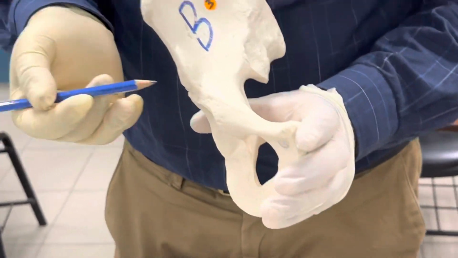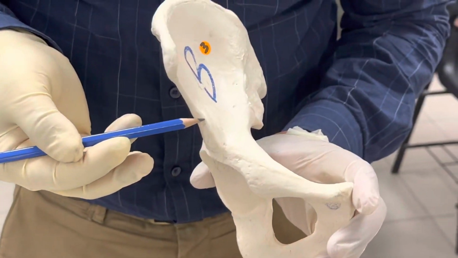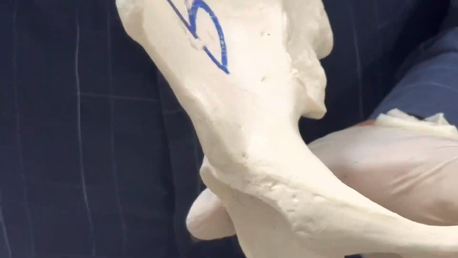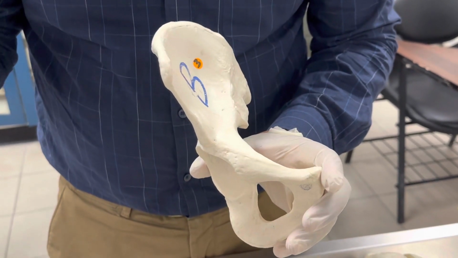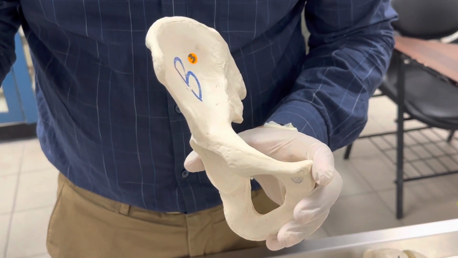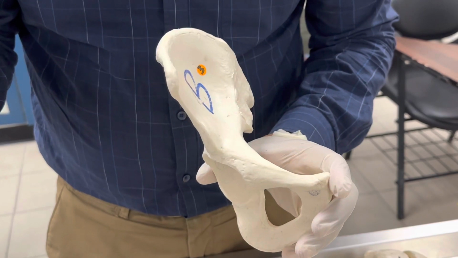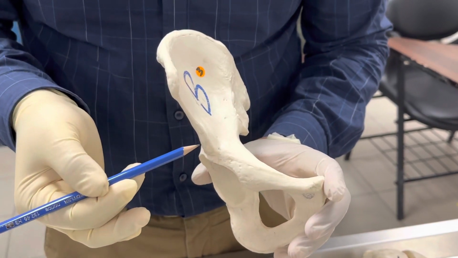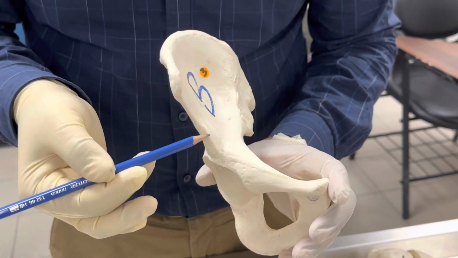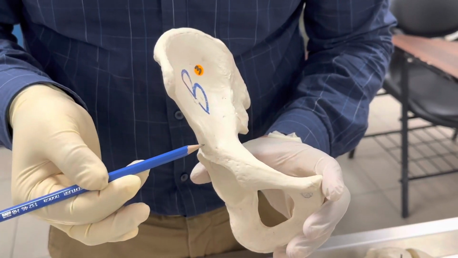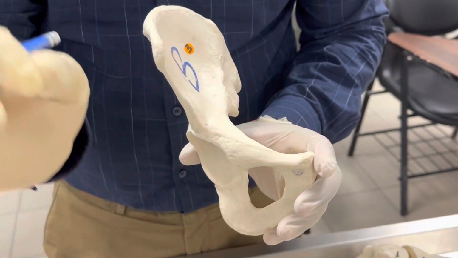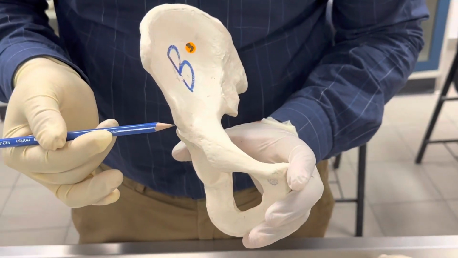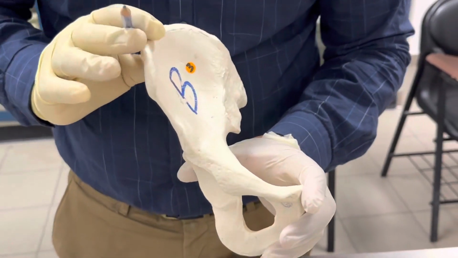Similarly, the anterior inferior iliac spine gives attachment to one of the muscles of the quadriceps femoris. The quadriceps femoris has 4 components, the rectus femoris and 3 vasti. The rectus femoris is the one muscle which takes origin from the anterior inferior iliac spine. All the other muscles take origin from the femur itself, but only one muscle, the rectus femoris, takes origin from the anterior inferior iliac spine. So you have to know about this.